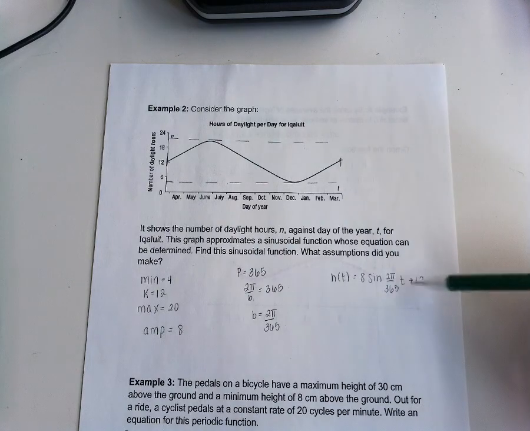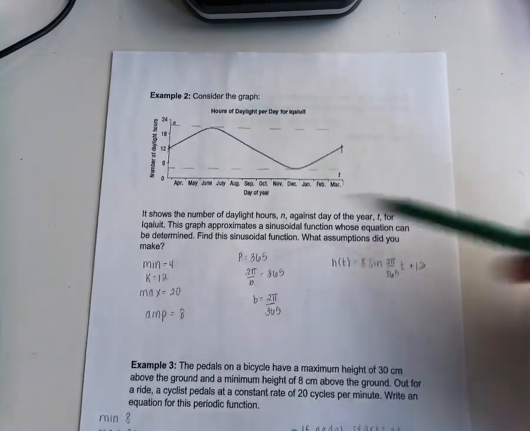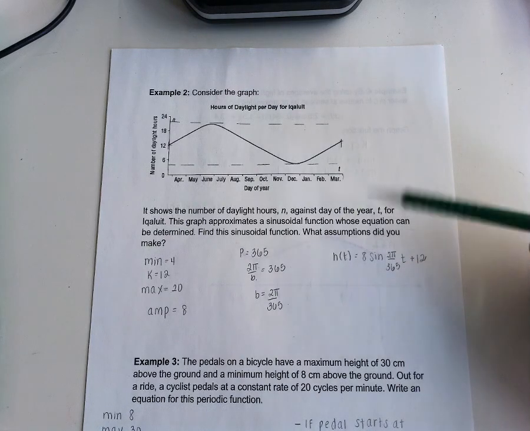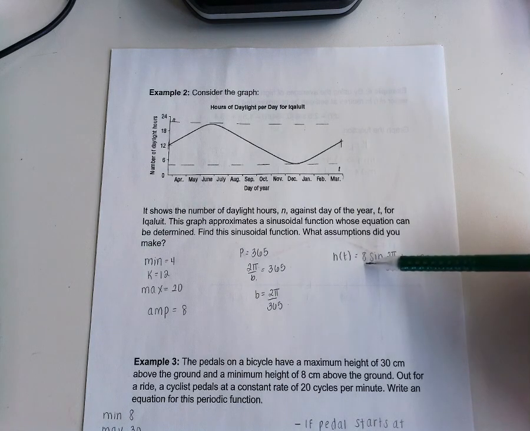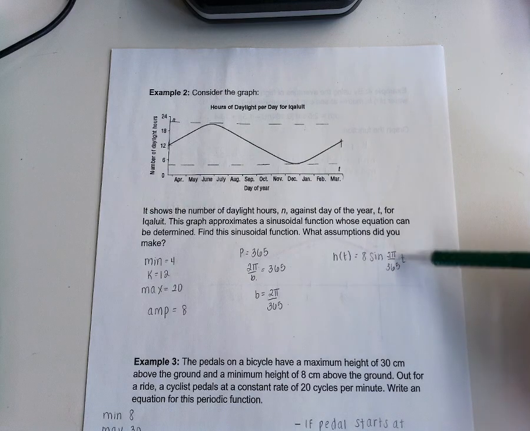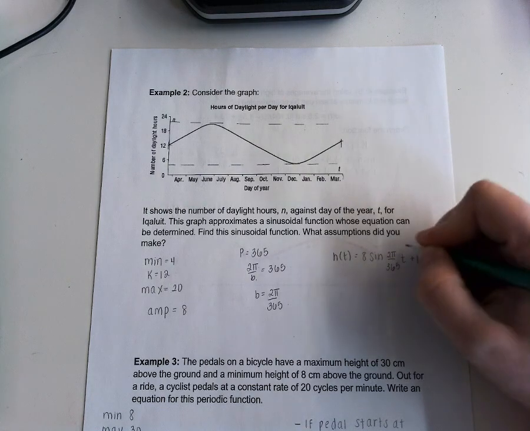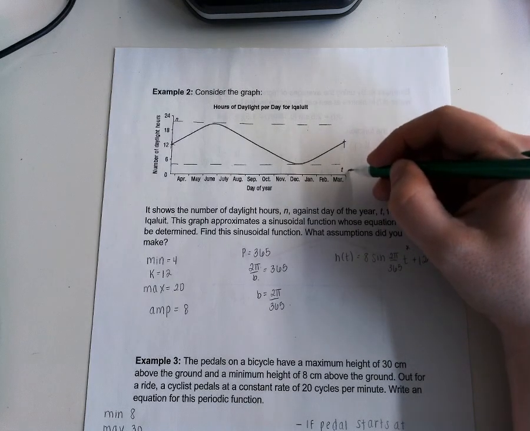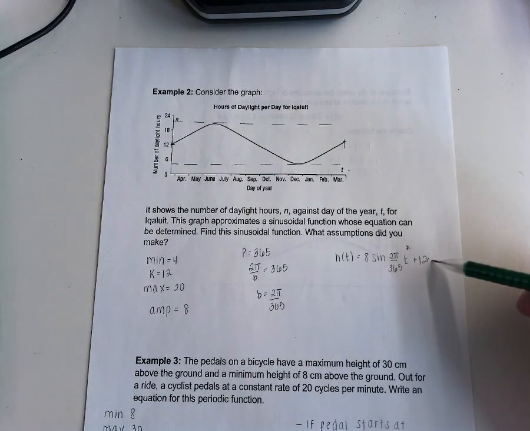So when we go to write our equation here, remember it just asked for sinusoidals, so you can write it as either sine or cosine. This graph, most definitely, sine is going to be the easier option. You have 8 as the amplitude, sine of 2 pi over 365 of t. The reason that we're using t is because that's what's used on the axis in the graph that was given. And then plus 12.